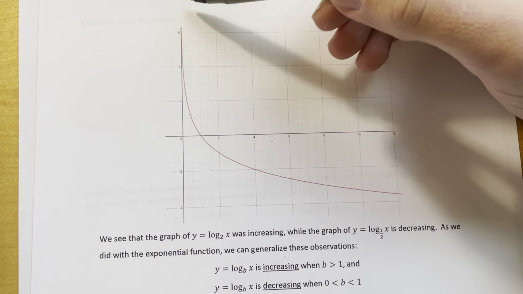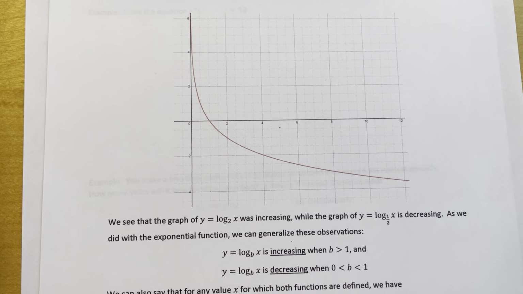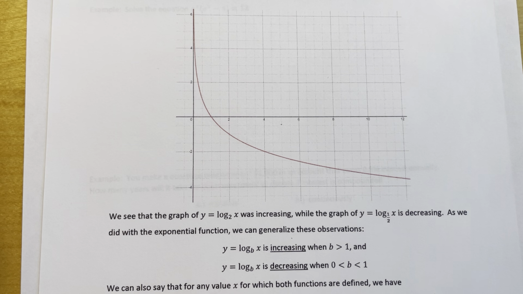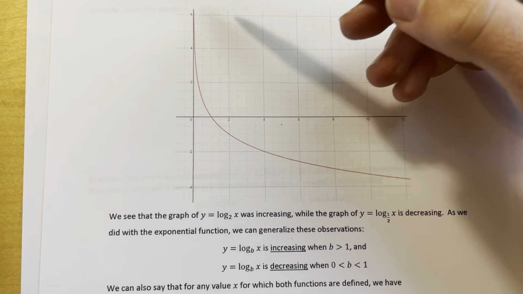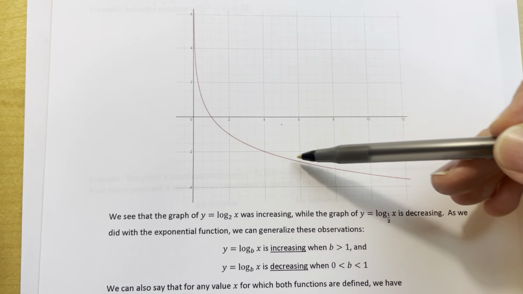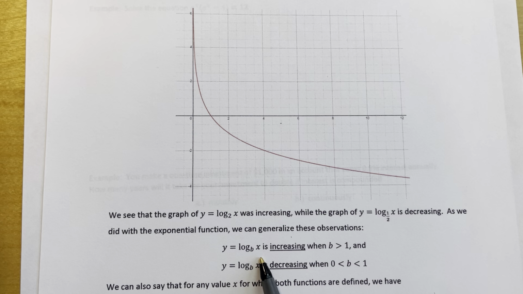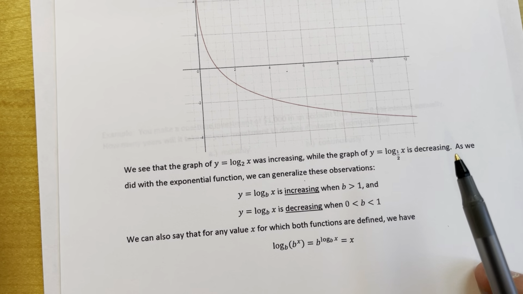This is what the graph of y equals log with a base of 1/2 of x looks like. And as we saw with the exponential function, we no longer have an increasing function in this case, we have a decreasing one. So it starts off very steep, but decreases in this direction, okay? So to generalize, if you're looking at the graph of y equals log base b of x, you're going to have an increasing function if that base is greater than 1, and a decreasing function if that base is between 0 and 1, similar to what we saw with exponentials, okay?